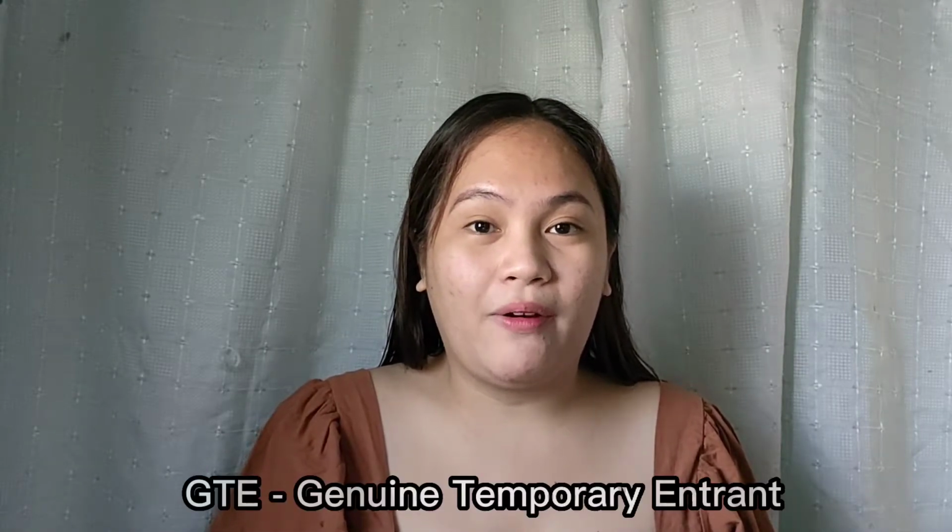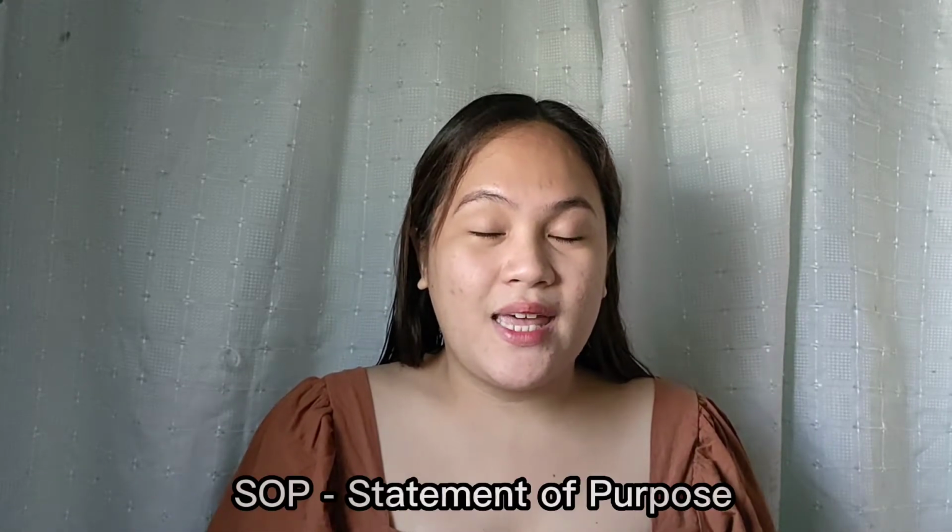Since nag-grant na po yung visa ko, ang video ko naman po ngayon ay guidelines on how to write your GTE or SOP. So, GTE guys is Genuine Temporary Intent and SOP is Statement of Purpose. So, SOP, yan yung letter na isasabit nyo sa immigration account nyo. This document guys is really important. So, dito nakasalalay yung visa grant nyo. These guidelines guys are from my agency at saka nag-summarize din ako sa ginawa ko sa SOP ko. So, let's start na guys.